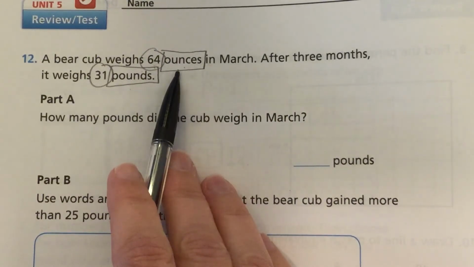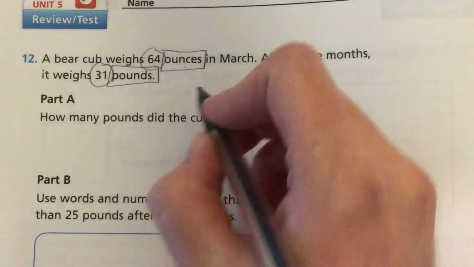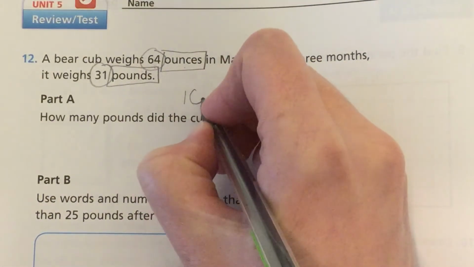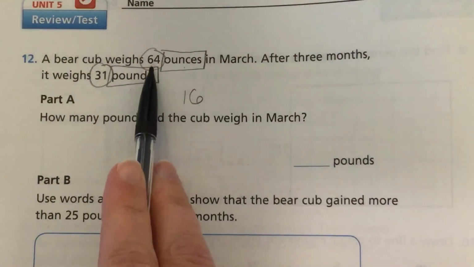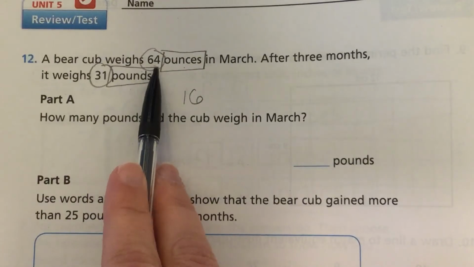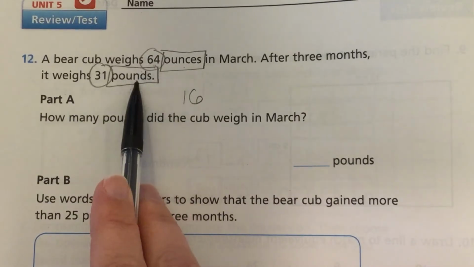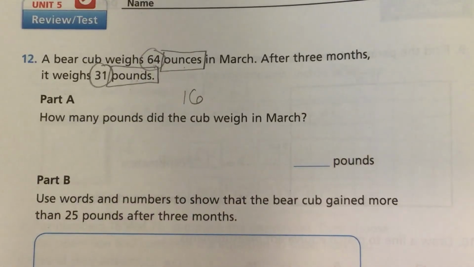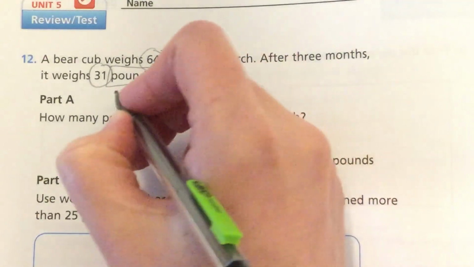How many ounces are in 1 pound? 16. Now, that means that 16 is going to be my conversion number. Do I want a bigger number or a smaller number if I'm going from ounces to pounds? I actually want a smaller number, right? Because there's going to be less pounds in something that weighs the same thing than ounces in that thing. So fourth graders, look at this.